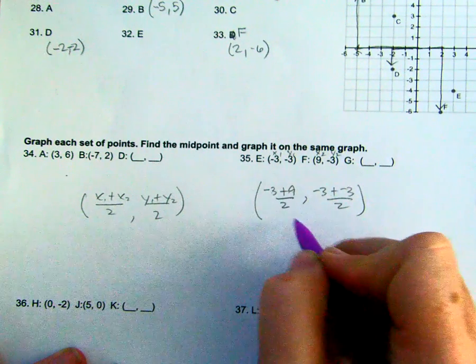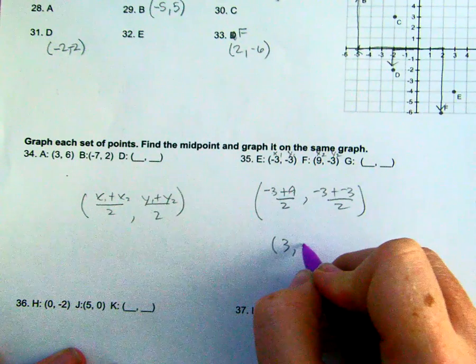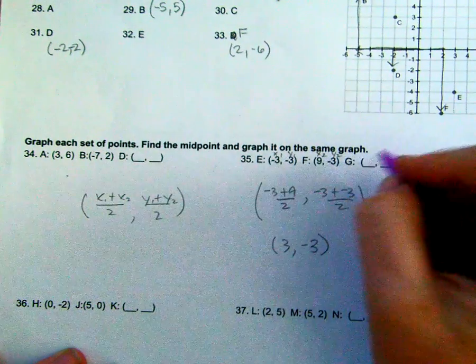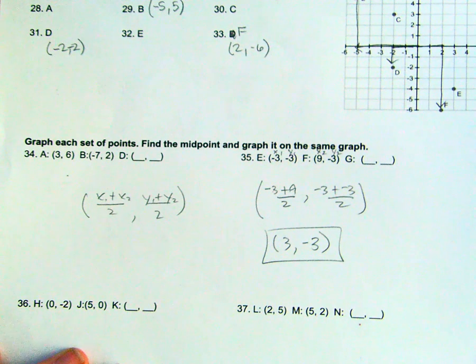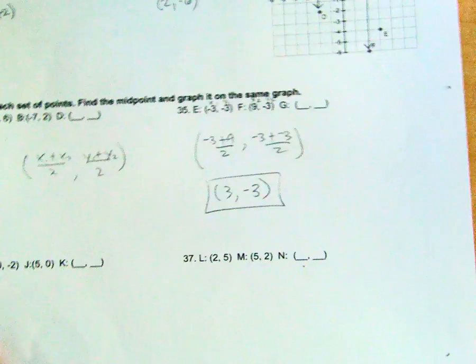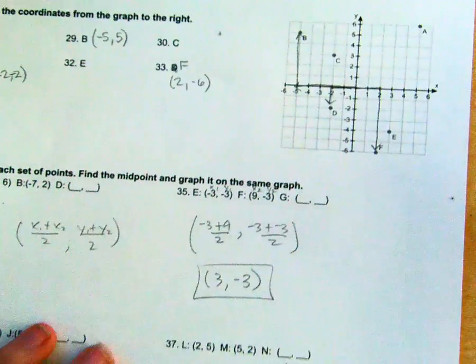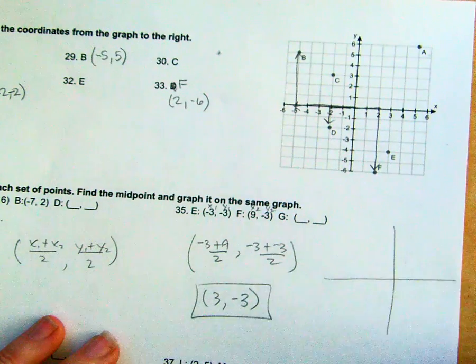9 minus 3 is 6. 6 divided by 2 is 3. Negative 6 divided by 2 is negative 3. So this right here is my midpoint. And it says to graph. I'm not going to take the time to graph for you, but I absolutely could come up here and even draw my own. Okay, I'm going to do one for you.